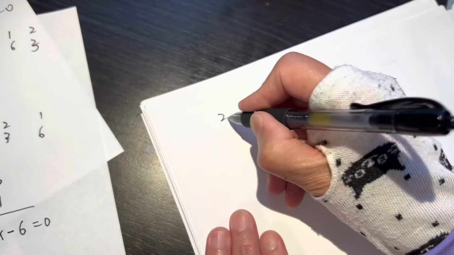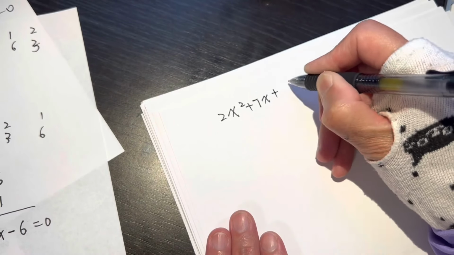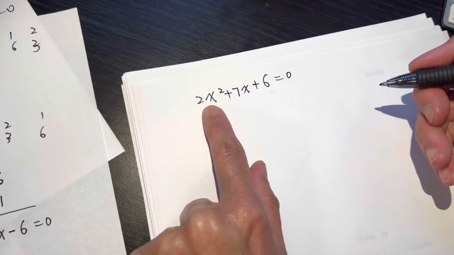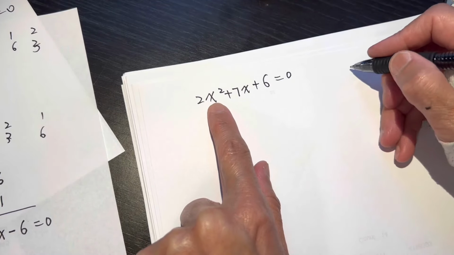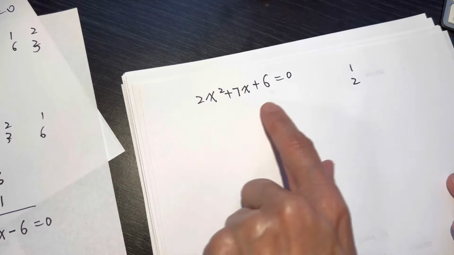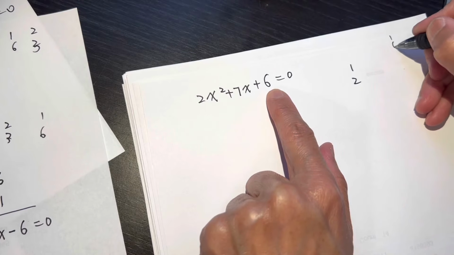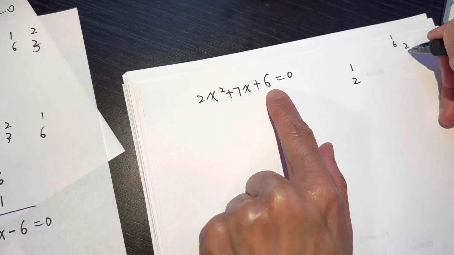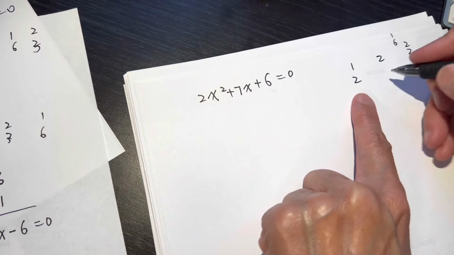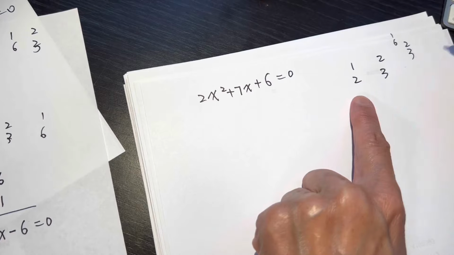Let's say 2x squared plus 7x plus 6 equals 0. For x squared, the coefficient is 1 times 2. And 6 can be 1 times 6, or 2 times 3. 2 times 2 makes 4, and 1 times 3 makes 3. 4 plus 3 is 7.